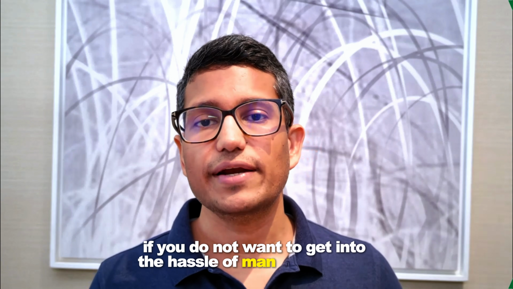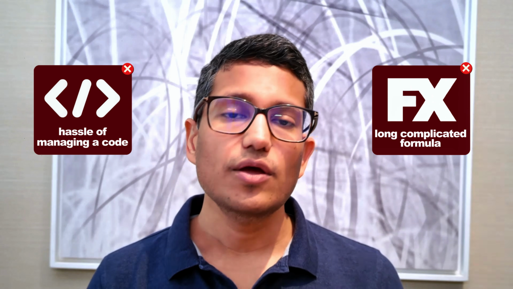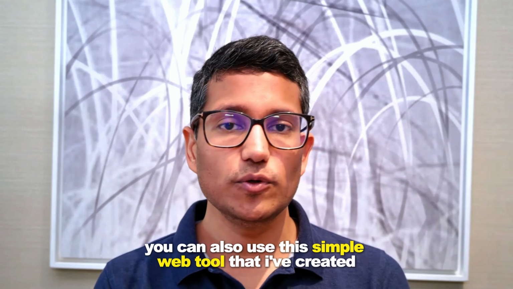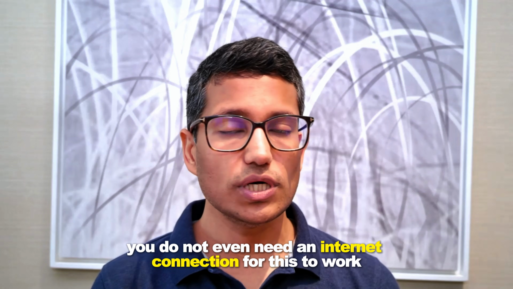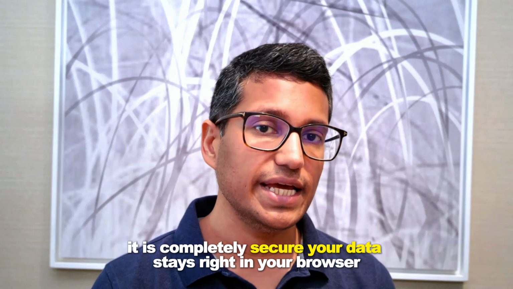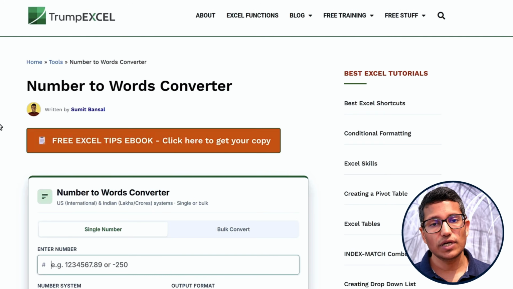If you do not want to get into the hassle of managing a code or working with a long complicated formula, you can also use this simple web tool that I've created. Now this is a simple HTML tool, so once your web page loads, you do not even need an internet connection for this to work. It is completely secure. Your data stays right in your browser.